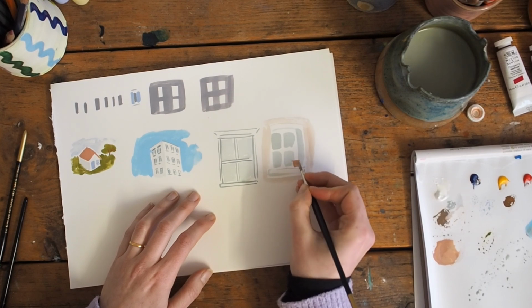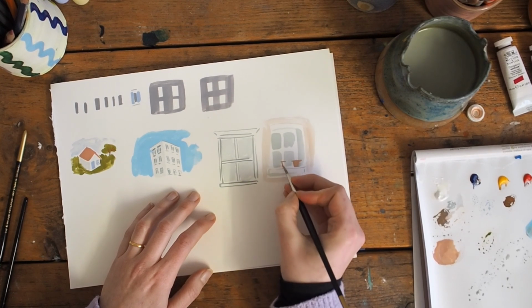I don't know if you can hear that, it's raining very heavily outside of my little garden studio.